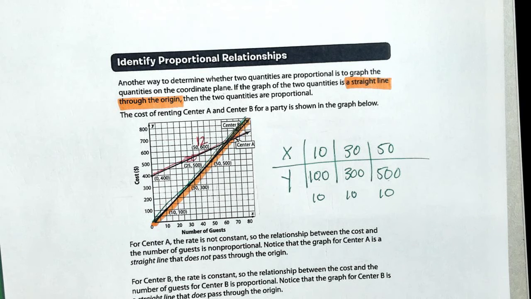Okay? They have to be both parts. It can't just be a straight line. It can't just be going through the origin. It has to be both.